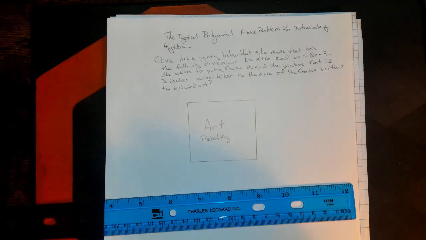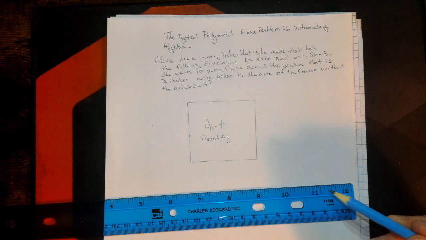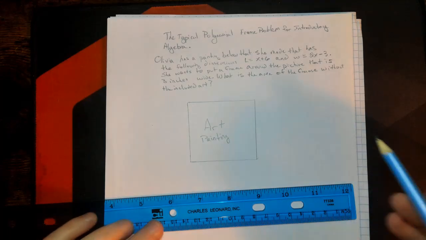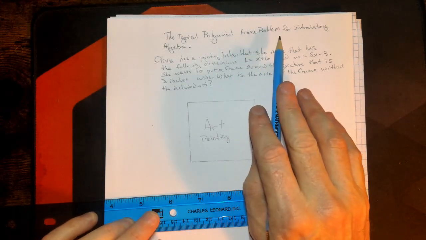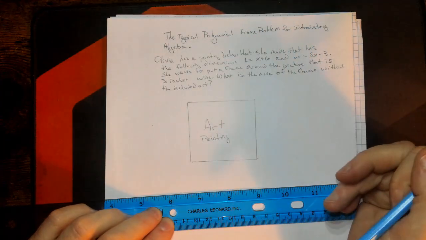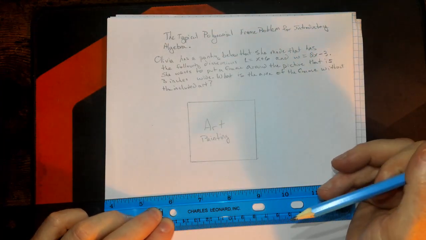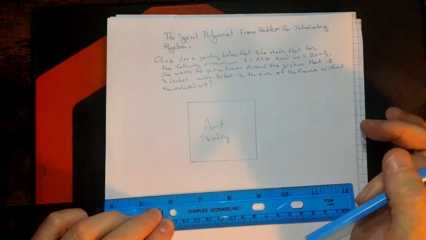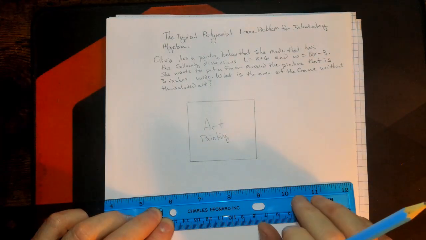Okay, so we're going to talk about another typical problem that's in algebra. This is kind of like a typical polynomial frame problem. This usually is in Algebra 1. It does carry over in Algebra 2 in some complex ways, but the idea begins in Algebra 1, and there's a lot of complexities to it.